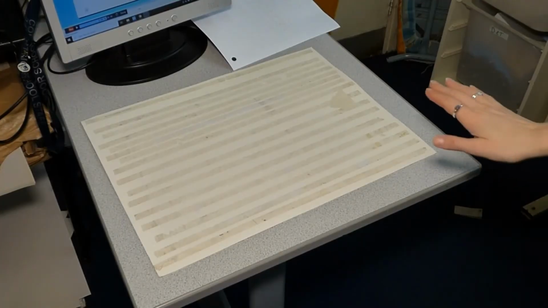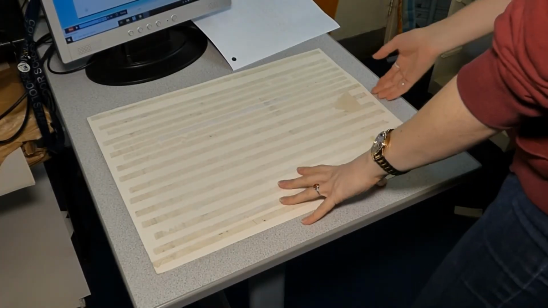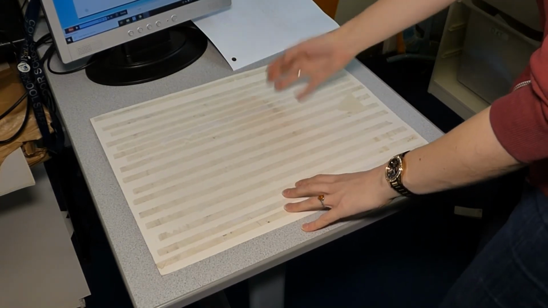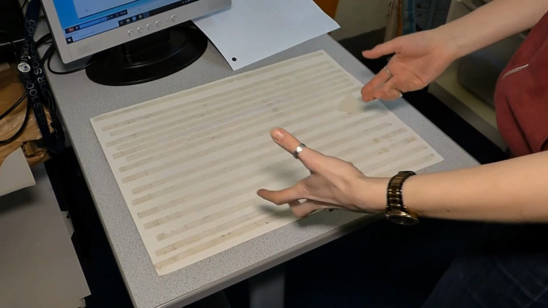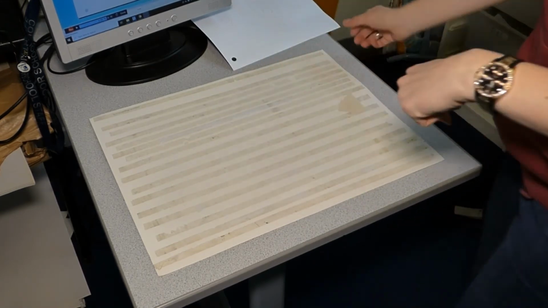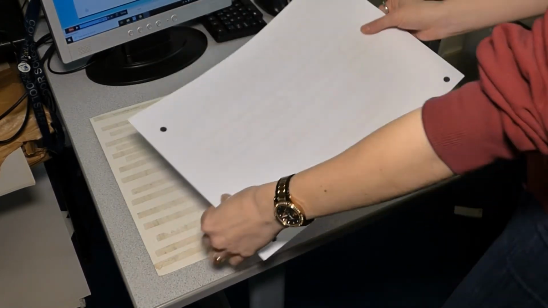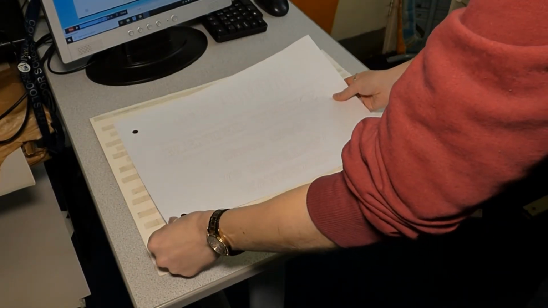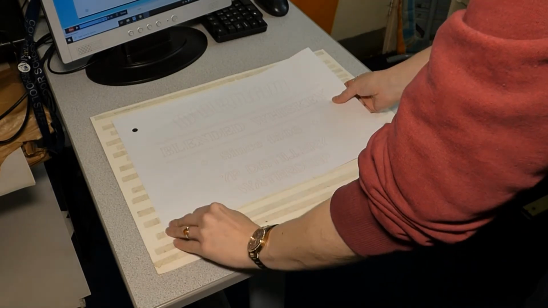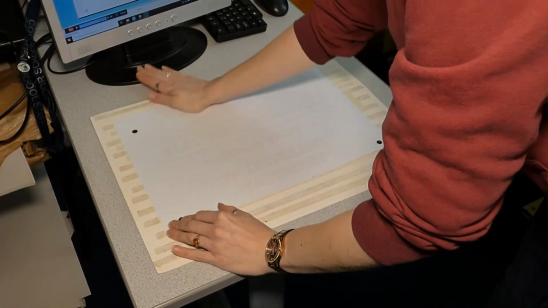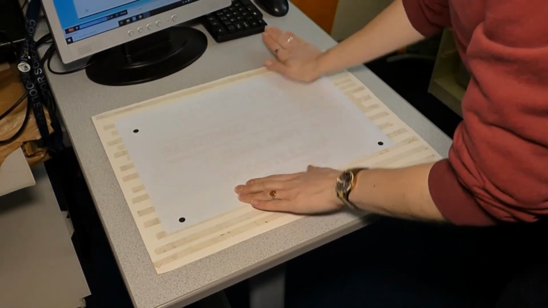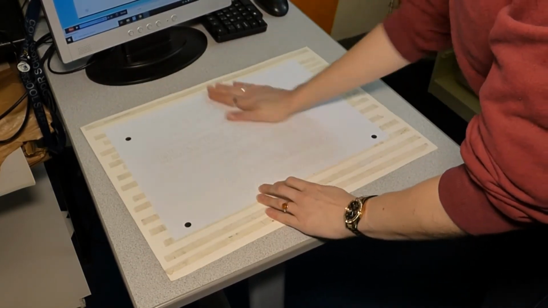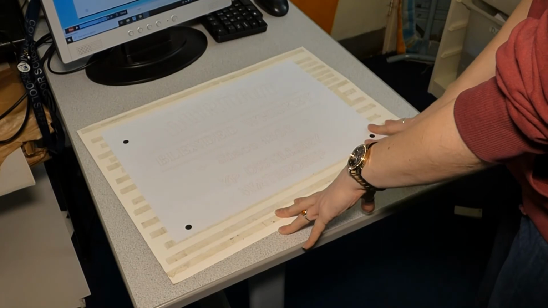So here we have our large piece of card with some low tack tape. So the idea of this is that you can stick things to it, but that you can peel them back off again. So here I have my design. I'm going to place it fairly central and really smooth it out. Make sure it's adhering to that low tack tape. There we go, like so. Now we're ready to put it in the CAMM1 machine.